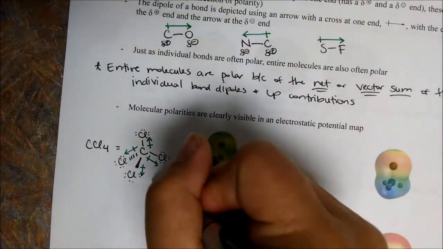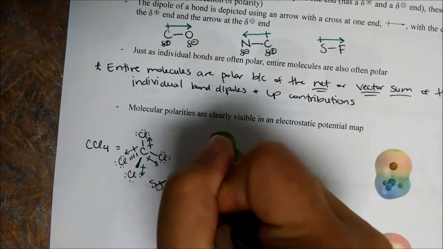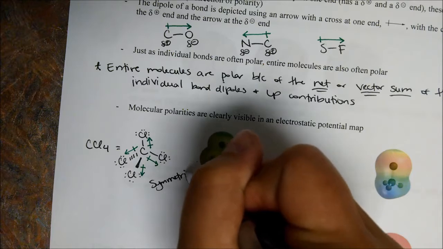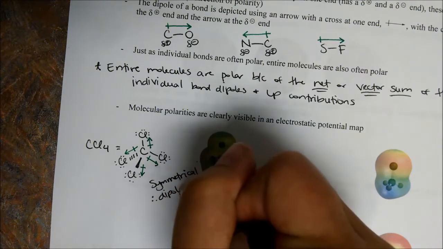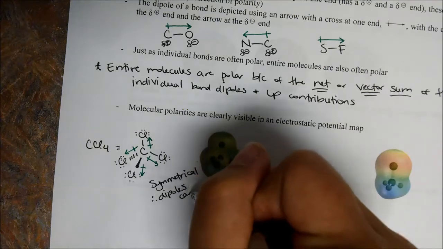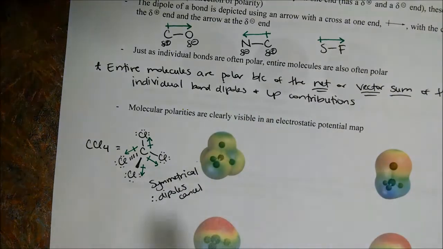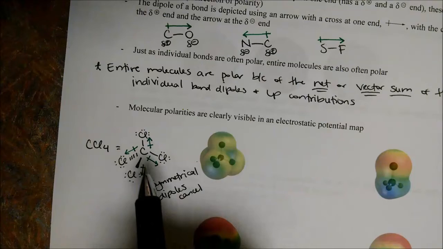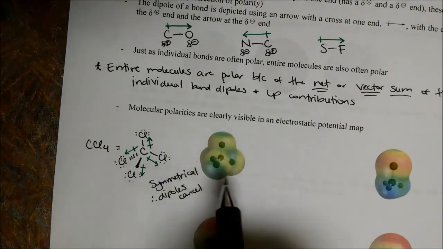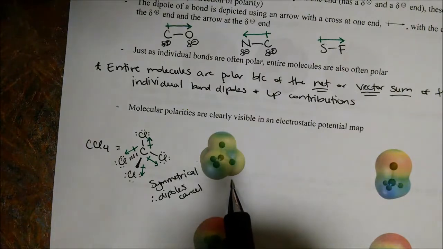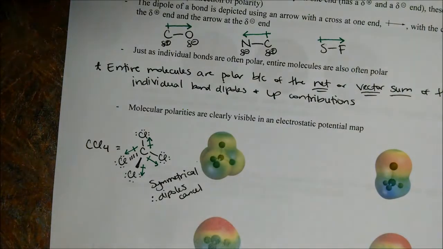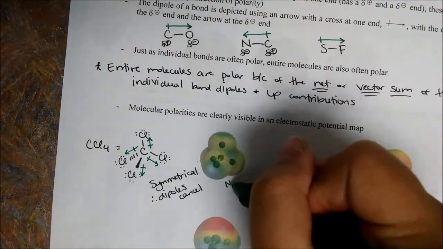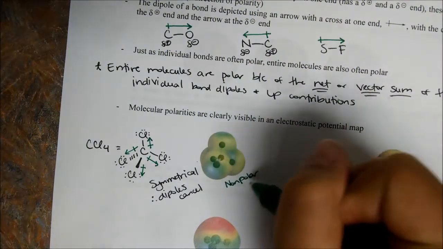I'll use black. So the bond dipoles are symmetrical, and so the dipoles cancel. So there's no net overall dipole. Nothing's reinforcing each other. And you can see that here in the electrostatic potential map. You can see there's no collection of electron density in either part of the molecule. It's pretty much just equally distributed. And so that's why this molecule is definitely non-polar.